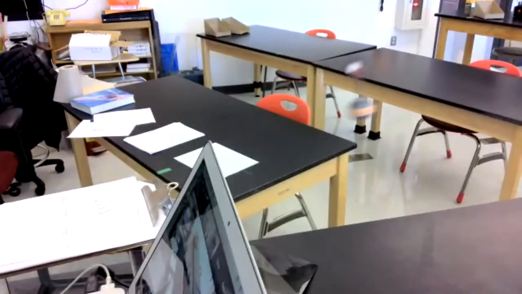I've got my pendulum over here. So pendulums, depending on the length of the pendulum, have a certain frequency with which they go back and forth. That is the natural frequency.